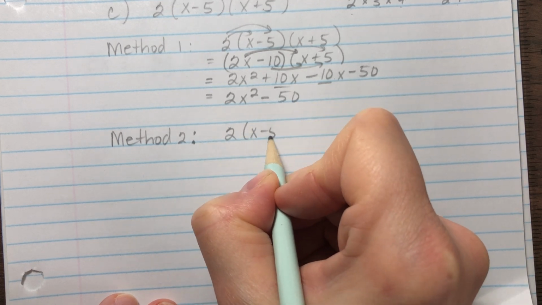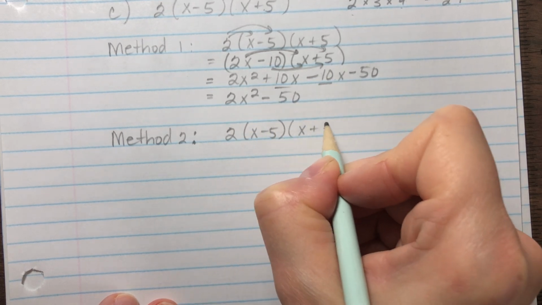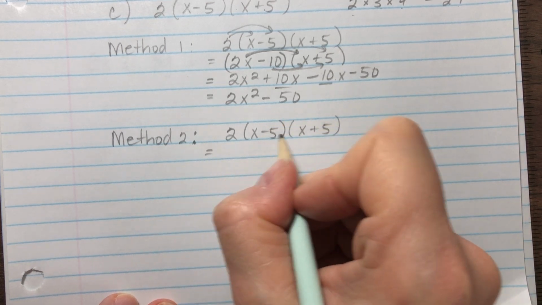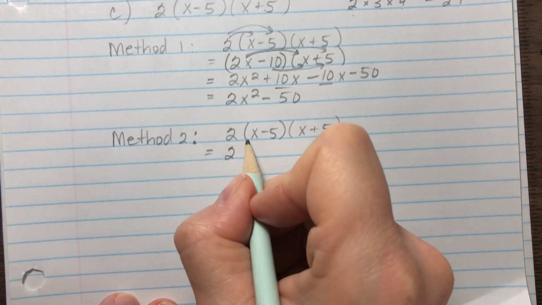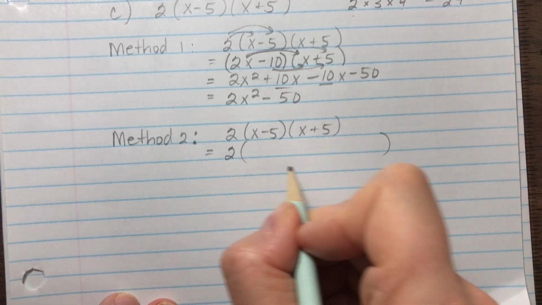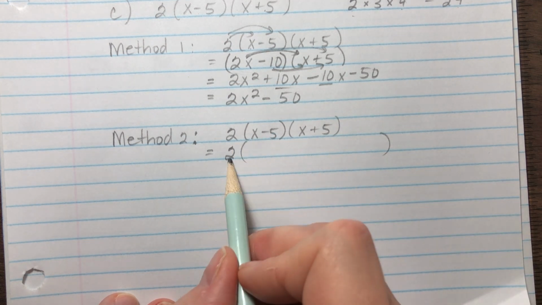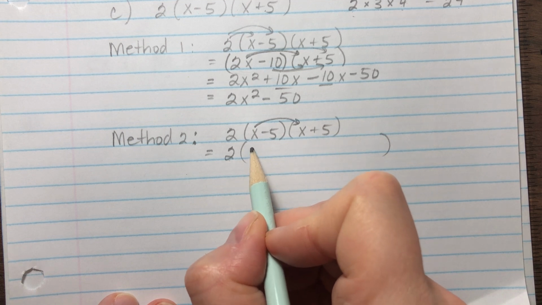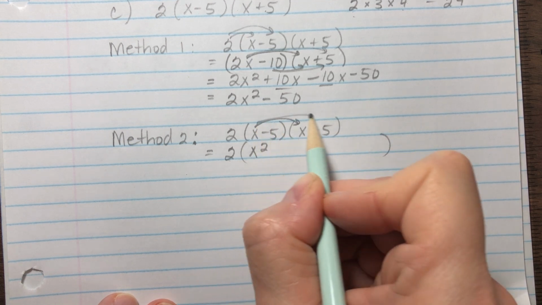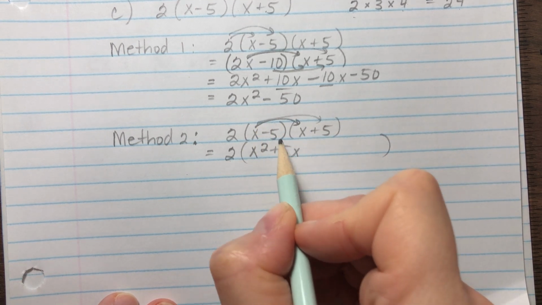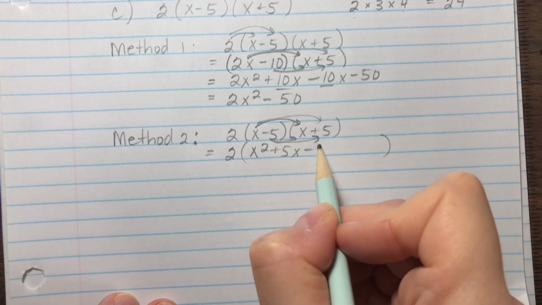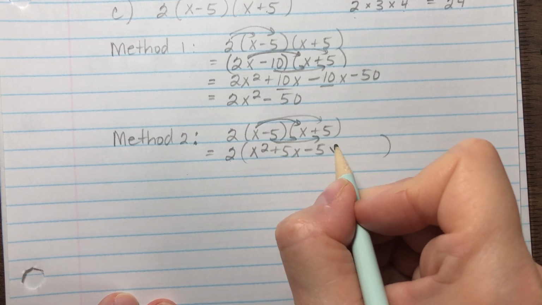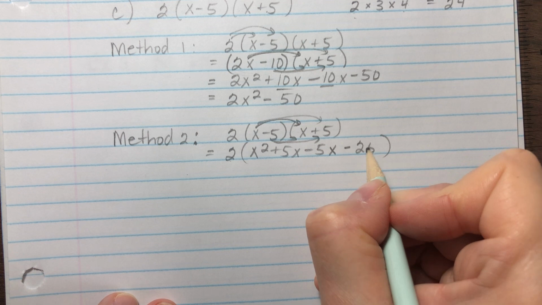I'm going to multiply the two factors at the end first. And that answer that will be in brackets would be then doubled. Okay, so multiplying the x through gives me x squared and 5x. Multiplying the negative 5 through gives me negative 5x and negative 25.